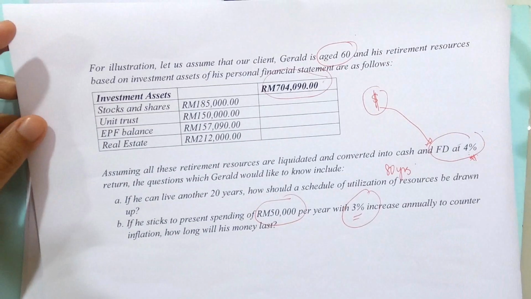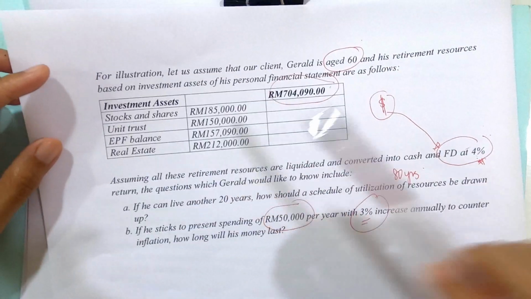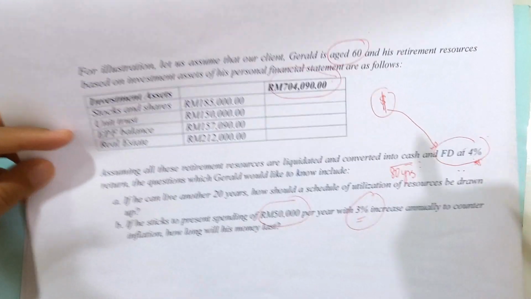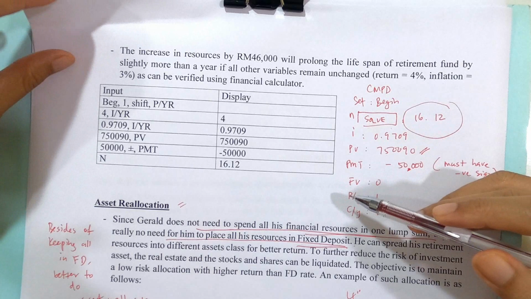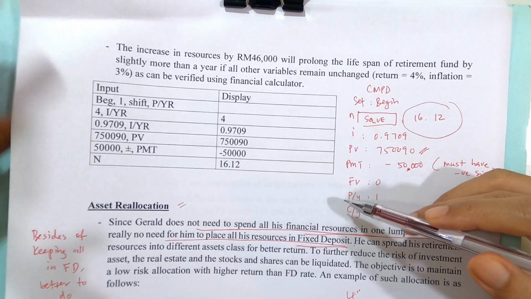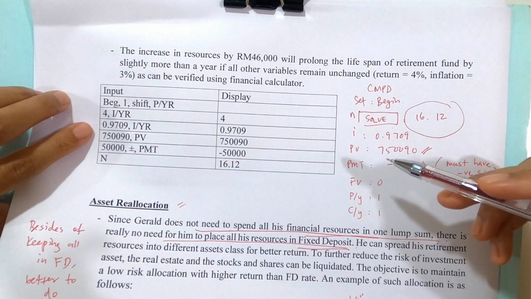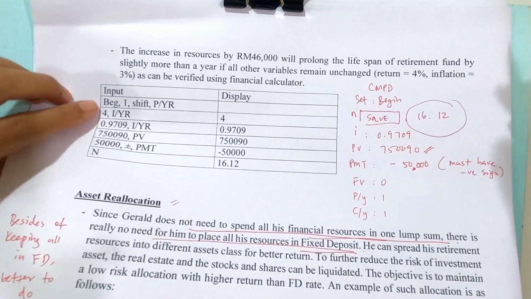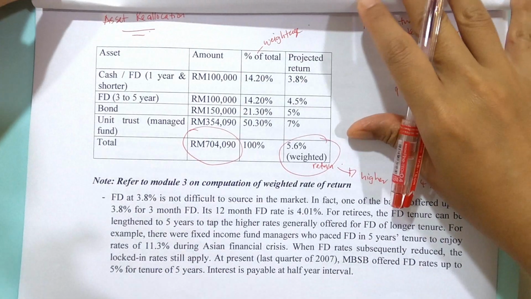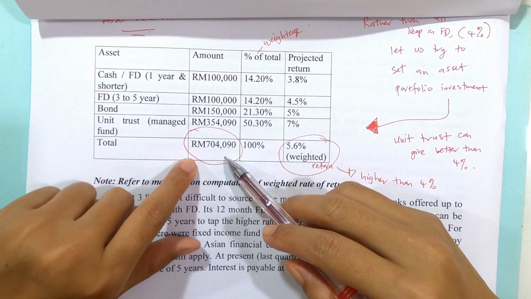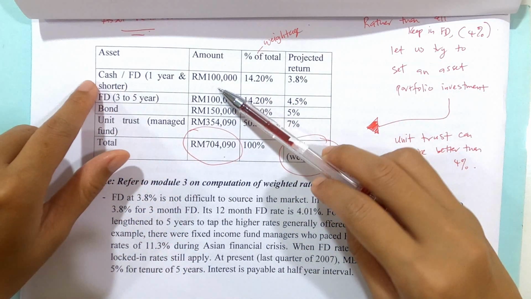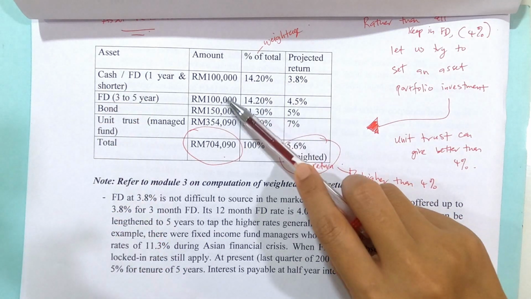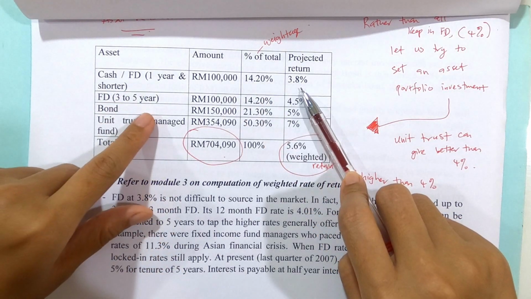Okay, as in the question, you can see that this asset will be sold, and once they get the cash, they will invest in the FD at 4%. In terms of asset reallocation, the financial planner should think about how they can invest in investments or financial instruments that can give better returns. For example, let's say this is the amount of cash that we have. We allocate some funds, 100,000 in cash or FD for 1 year, with a projected return of 3.8%.